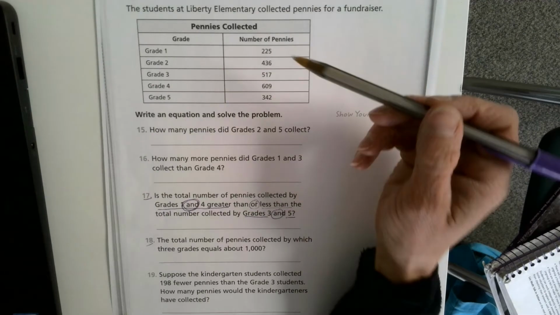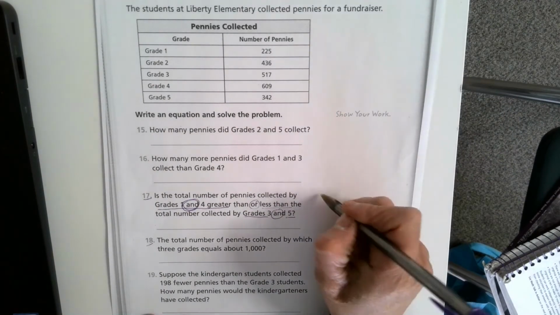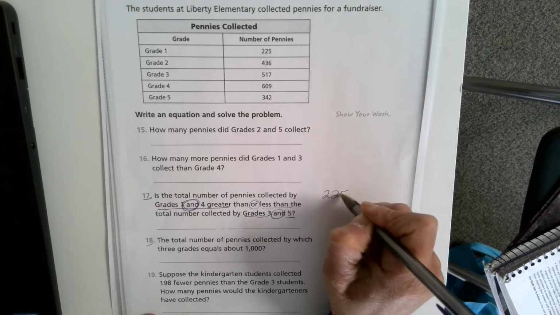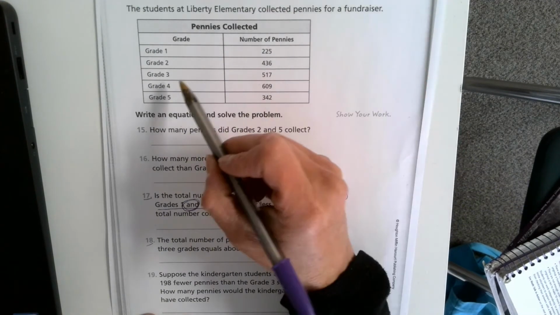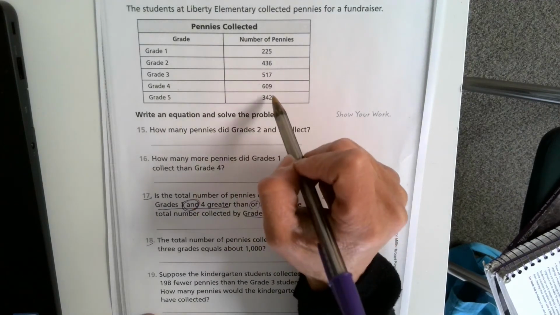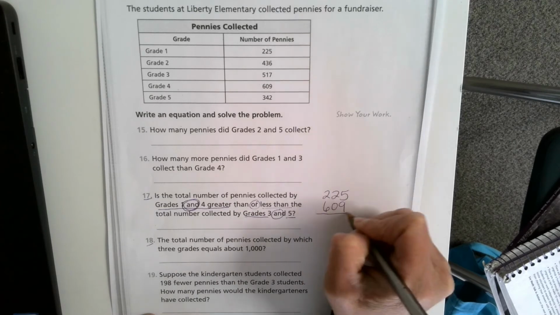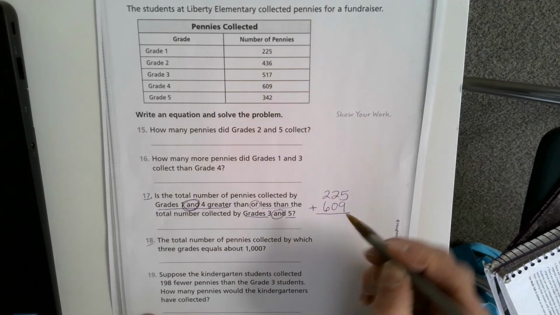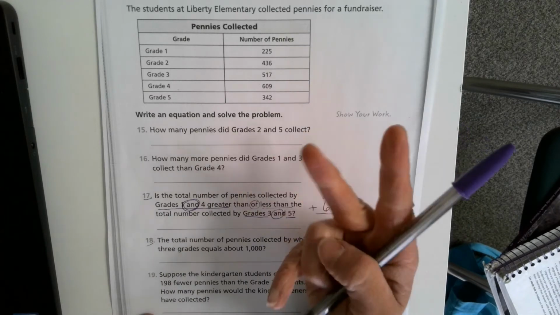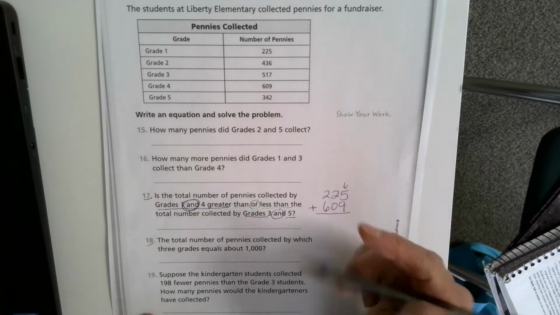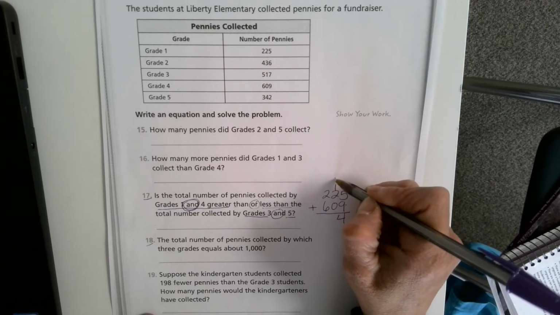So I have to first go back to my chart, look at grade 1, which has 225 pennies, and grade 4, going back to the chart, grade 4 has 609 pennies. Stack it, add it up. 5 plus 9, 9 in my head, 10, 11, 12, 13, 14. I'm going to put the 4, make that new group, and go to the tens.